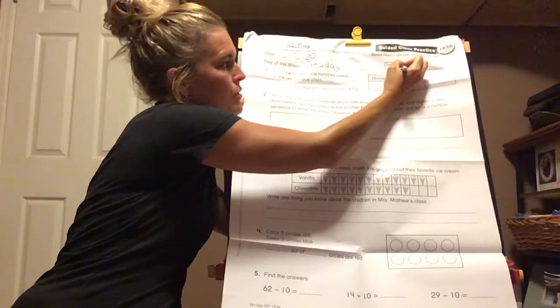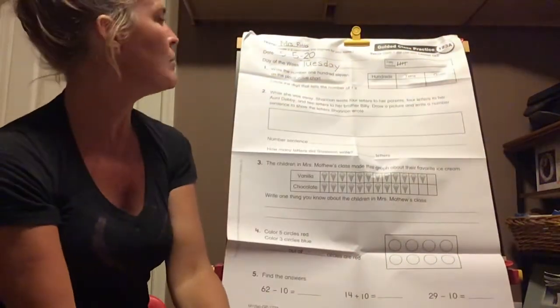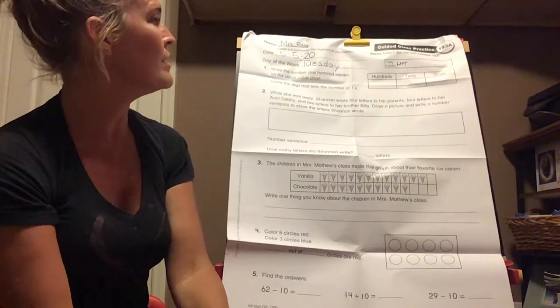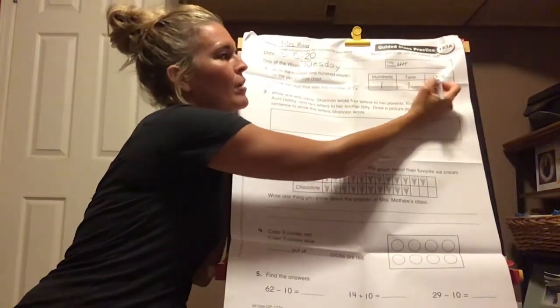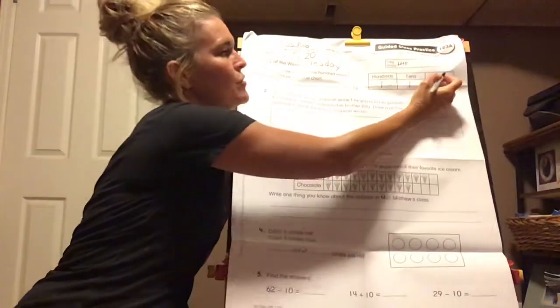Your tally marks are going to be 5. 1, 2, 3, 4, 5. And on your place value chart, you're going to be writing the number 111. That's going to be all ones. 1, 1, 1. So 111 has 1 ones, 1 ten, and 1 hundred. You're going to circle the digit that tells the number of ones. So we're going to circle this one.